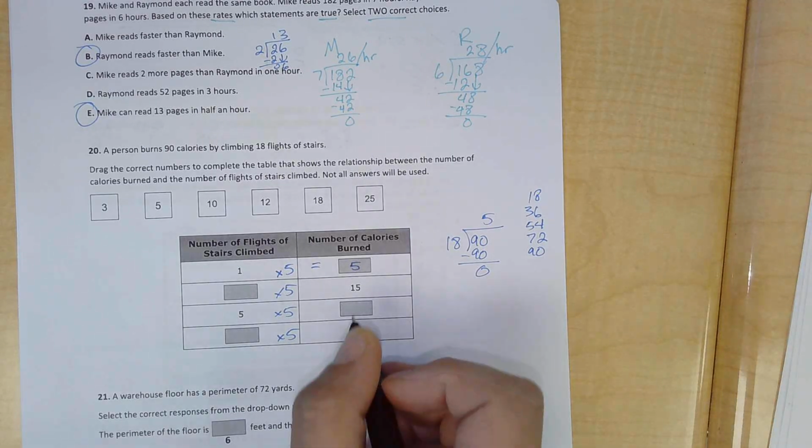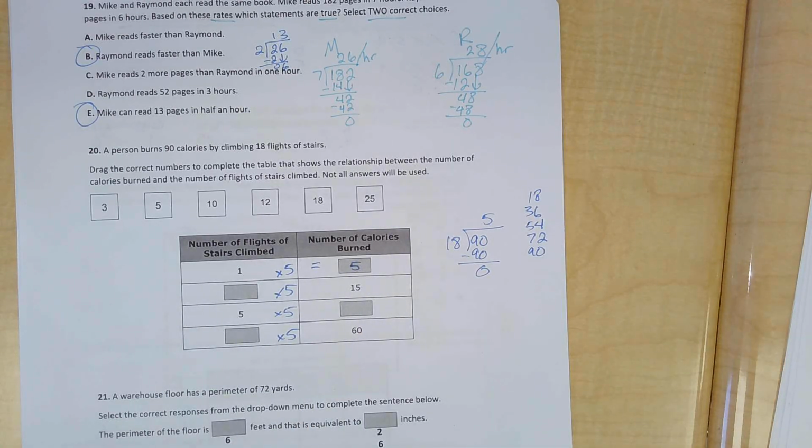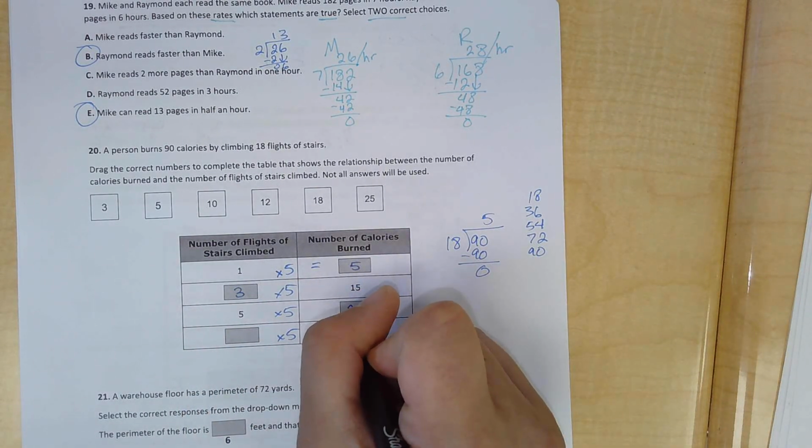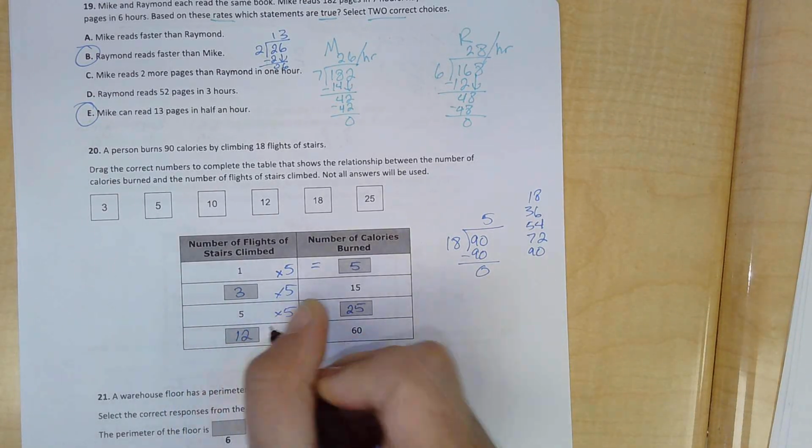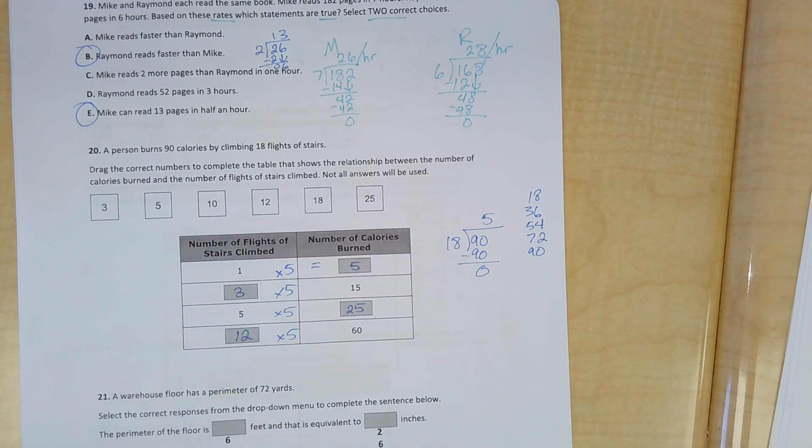Something times 5 gives us 15. 3. 5 times 5, that's pretty simple. That's 25. And something times 5 gives us 60. Yeah, it's going to be 12. Good. So that one's not that hard, okay? That one's not that difficult.